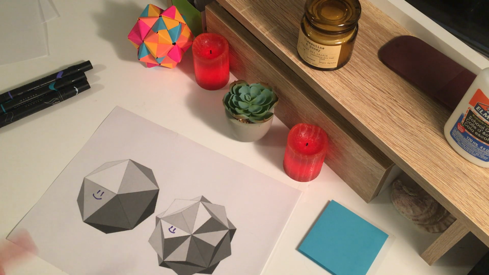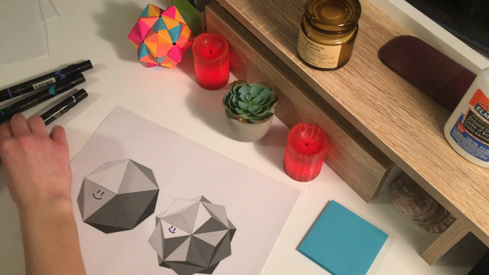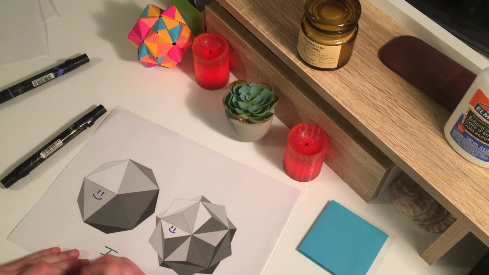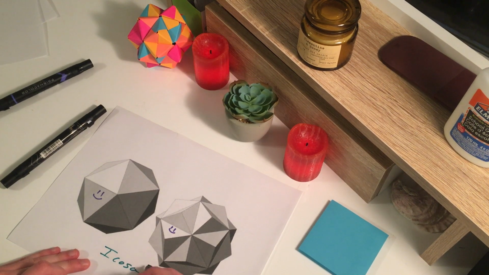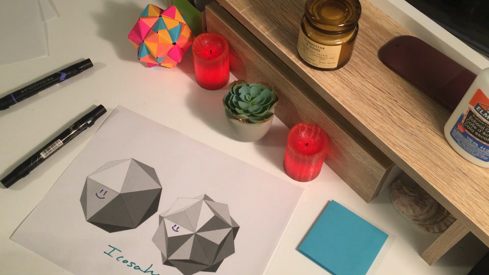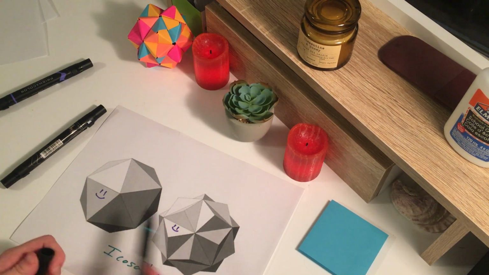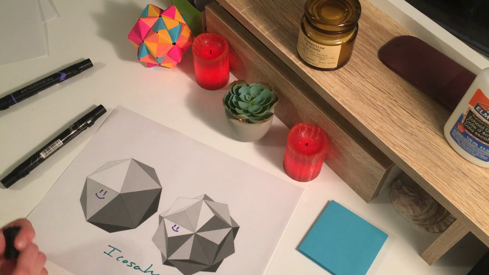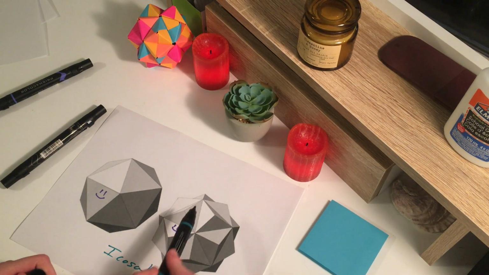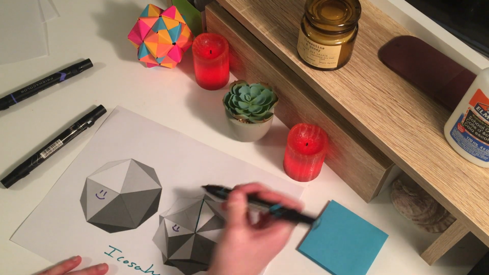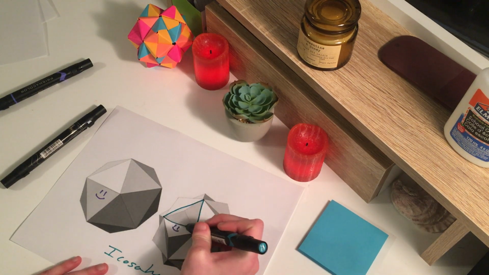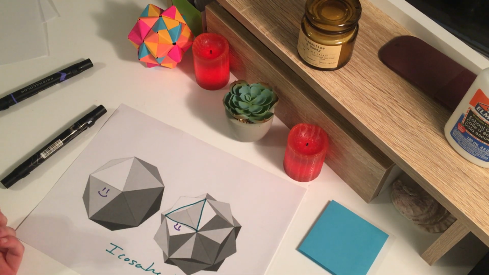In the icosahedron's case, I should label this. I'm going to do it in blue. Icosahedron. So just taking a look at this, we have the triangular faces on the left over here, and on the right it made everything super complicated, because it took these triangles and basically stellated them.